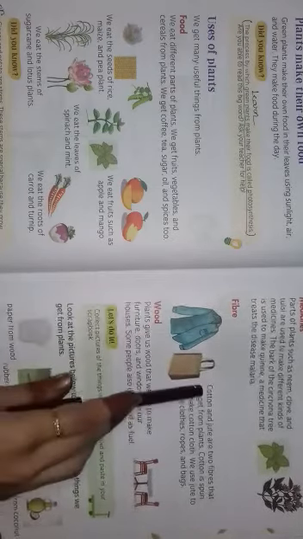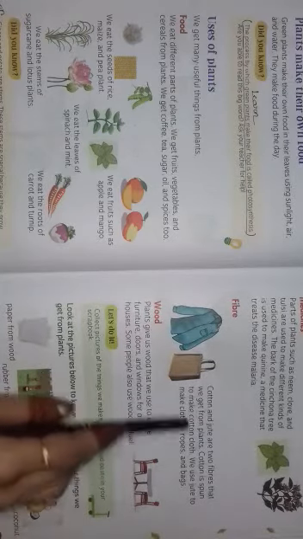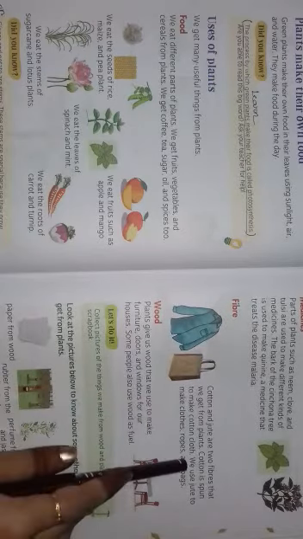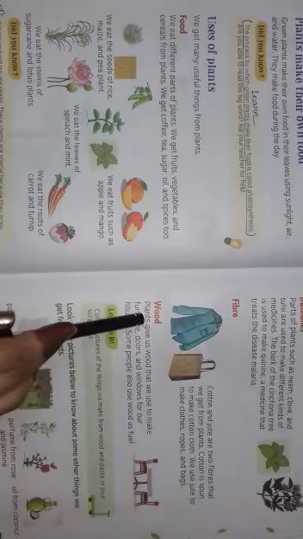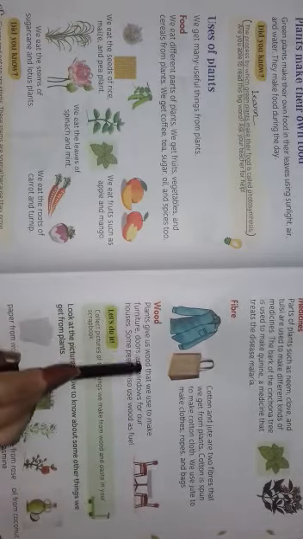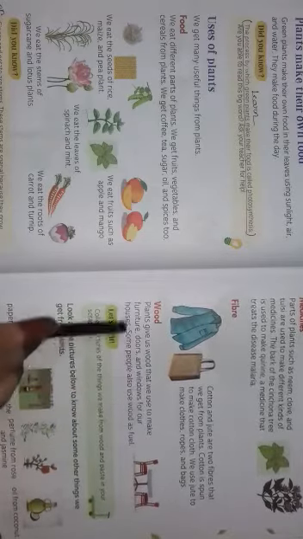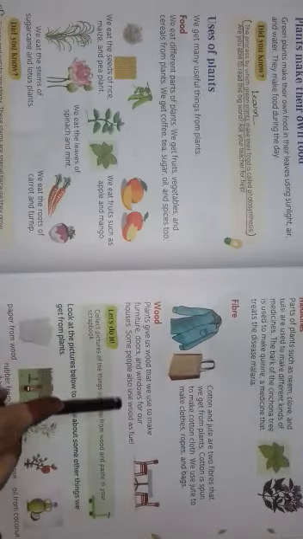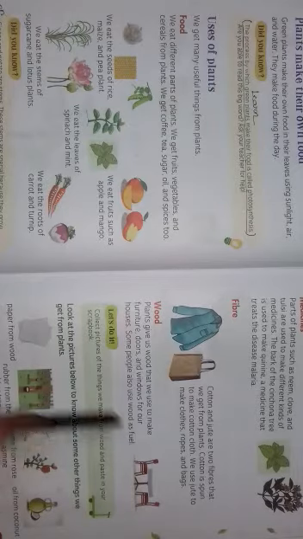Fiber. Cotton and jute are two fibers that we get from plants. Cotton is spun to make cotton cloth. We get cotton from the cotton plant, right? So we use jute to make clothes, ropes and bags. Wood. Plants give us wood that we use to make furniture, doors and windows for our houses. Some people also use wood as fuel, okay, to burn.